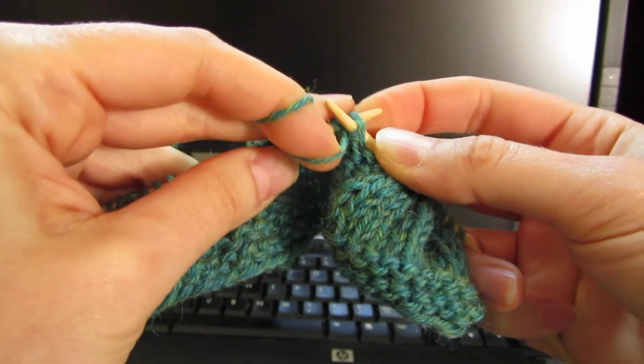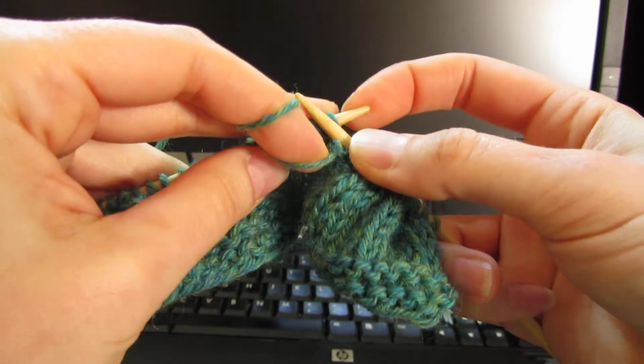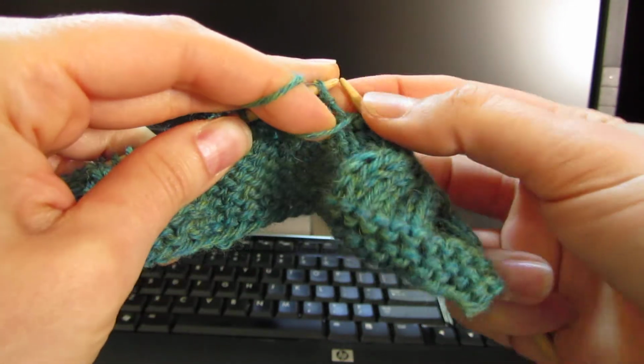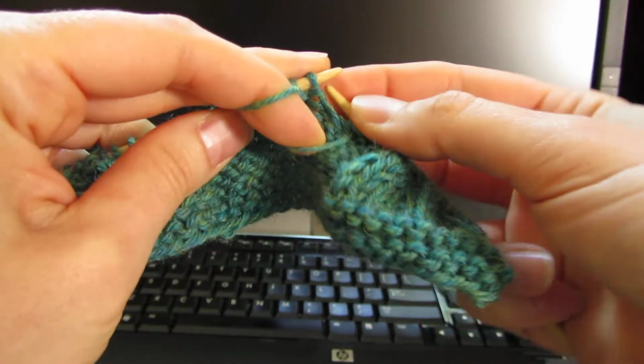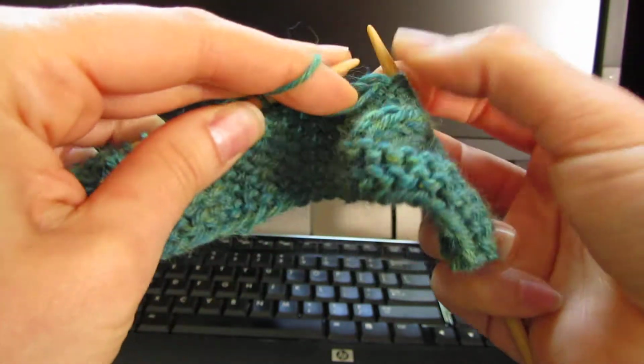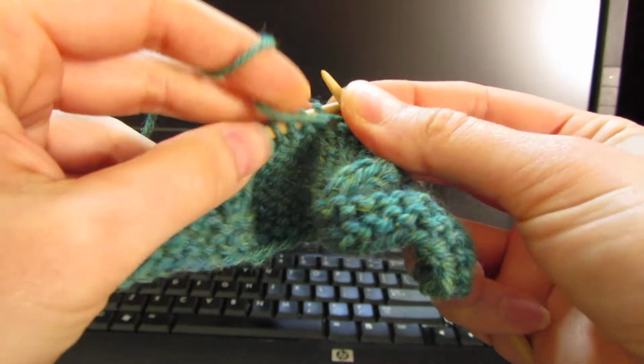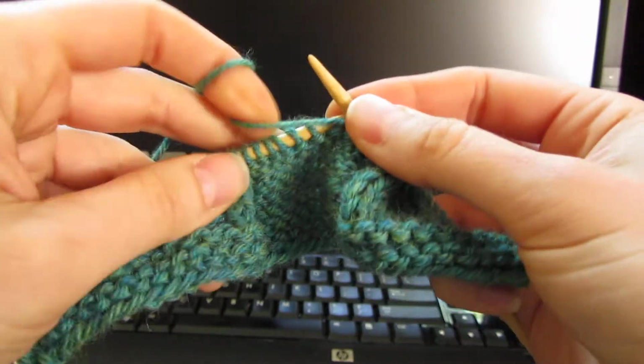Insert the needle, yarn goes up and around, or don't insert the needle, yarn goes up and around, but it's the same movement to make the stitch or to make the yarn over. Now let's mix it up and do some yarn overs between knits and purls.